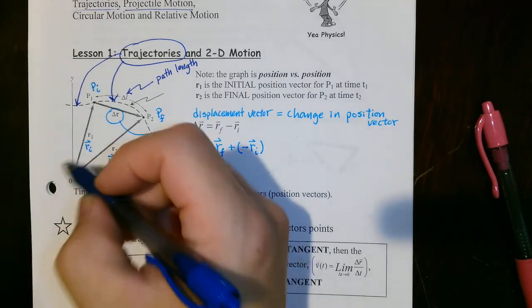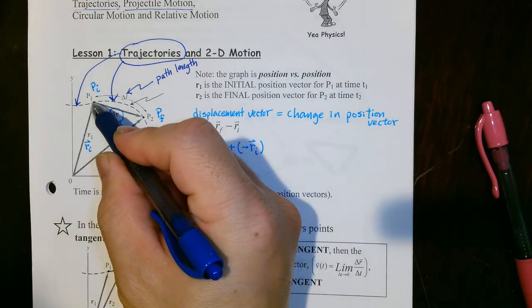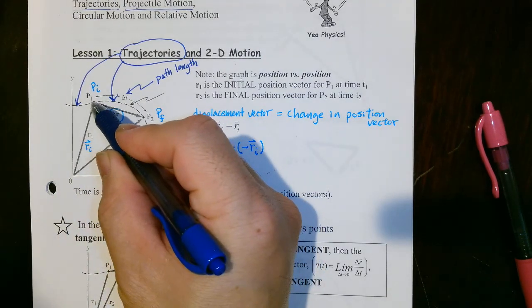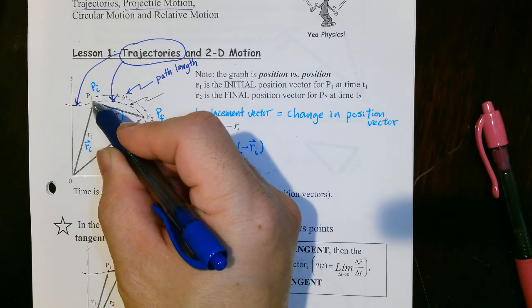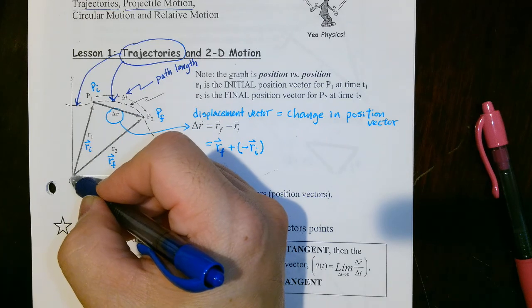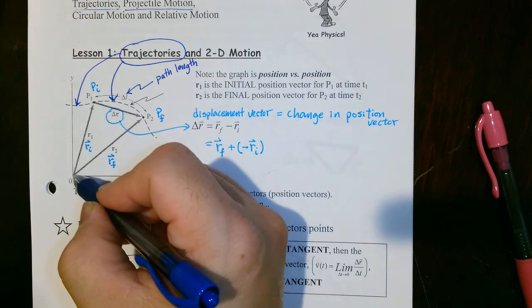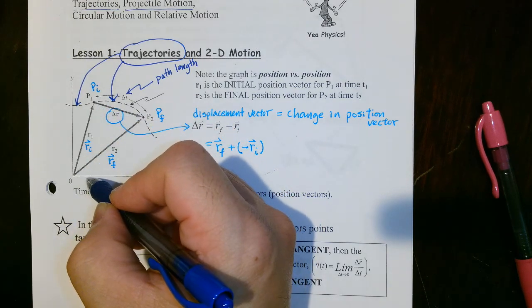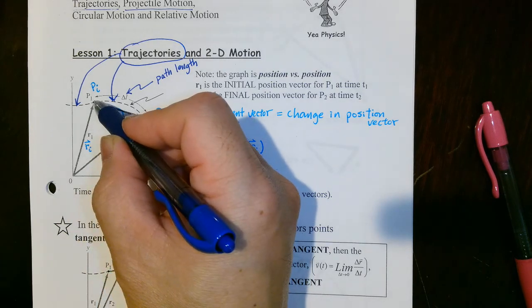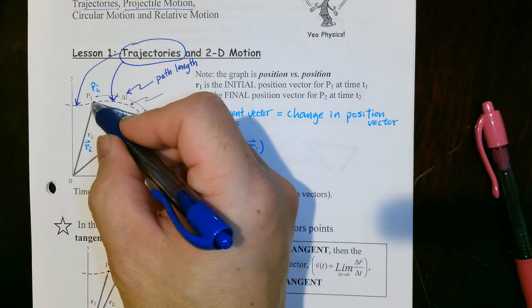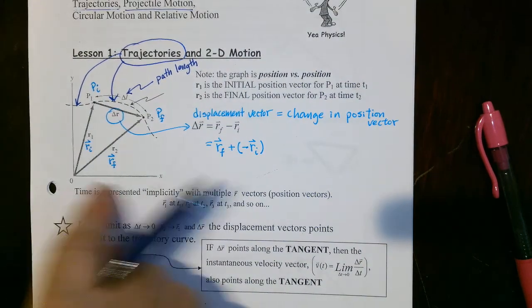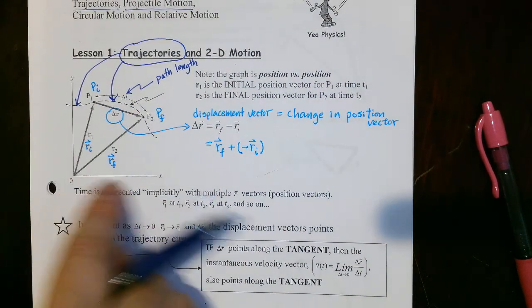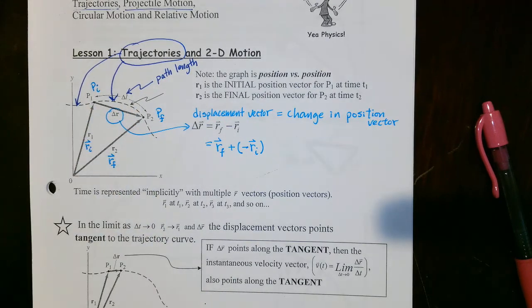So to find my first position here at P1, I would use t1 to figure out the position in the x direction and the position in the y direction at t1. That would define position 1 on the x, y position versus position graph. Okay?